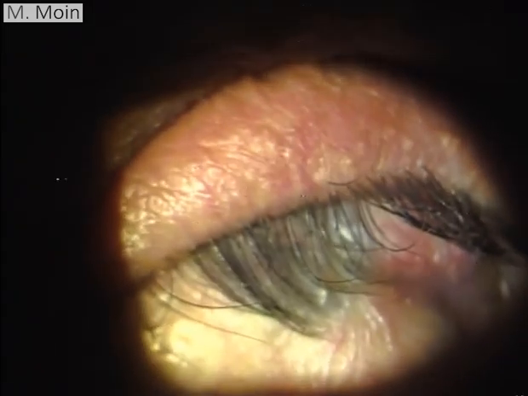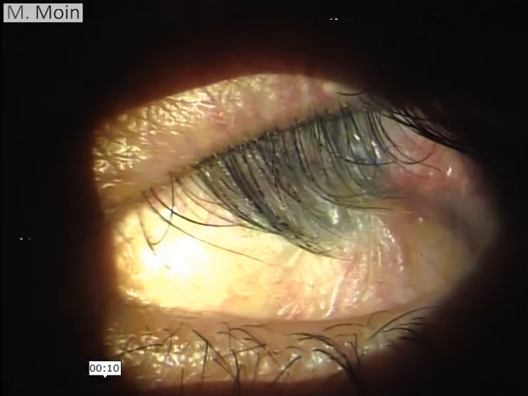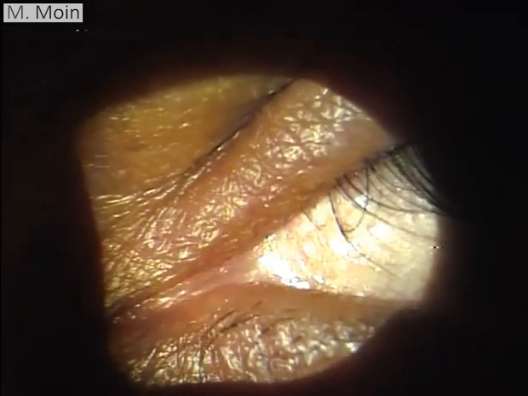So this is a case which is very important to find out what the problems are, and it manifests manifold in producing keratinization of the cornea and obviously obliteration of the fornices.